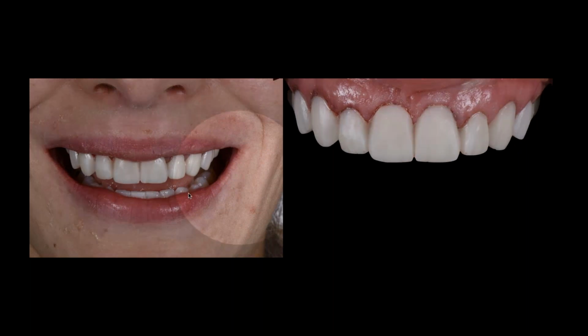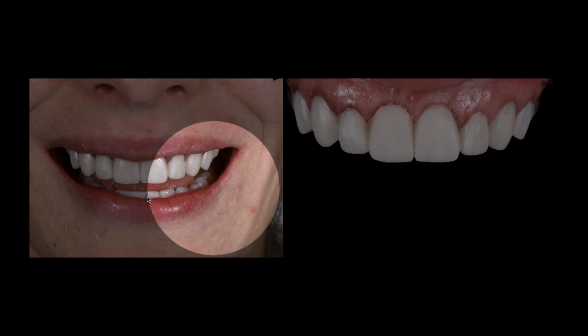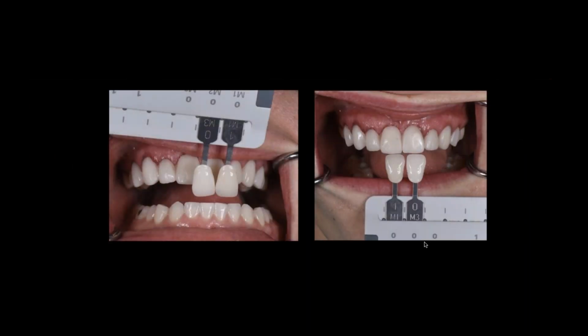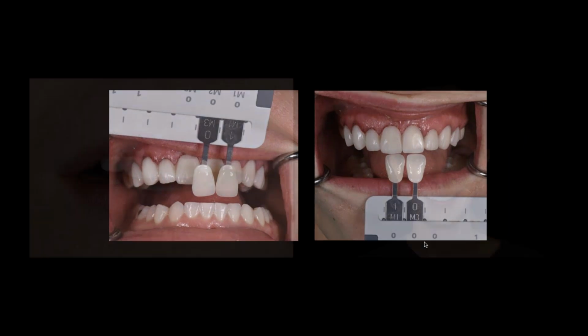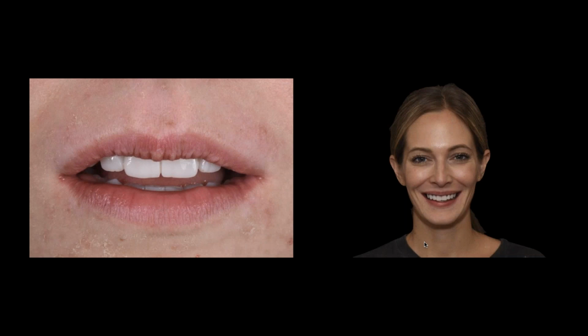And we can see that the alignment of the teeth look pretty good. It's pretty much what we wanted. So we're feeling confident about that. We're checking all the shades again to make sure the direction that we want to go. And then I'm going to come back and actually finish up the restorations.